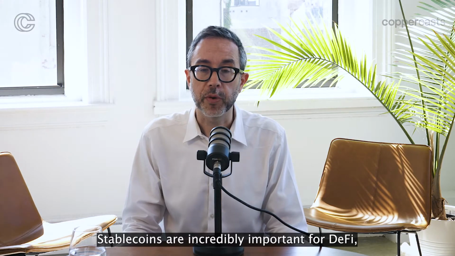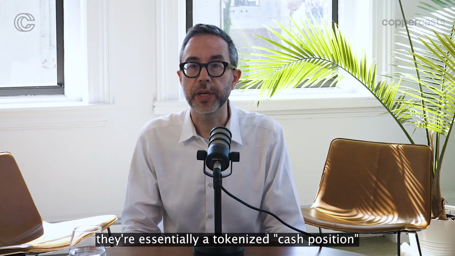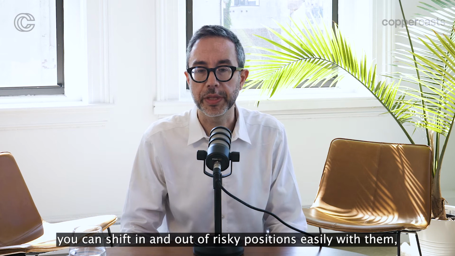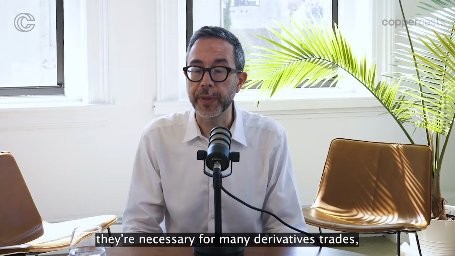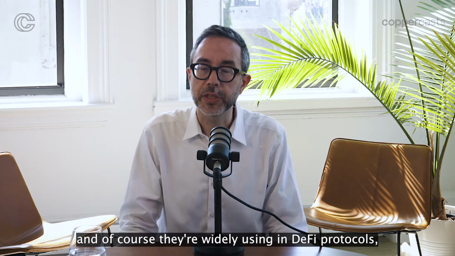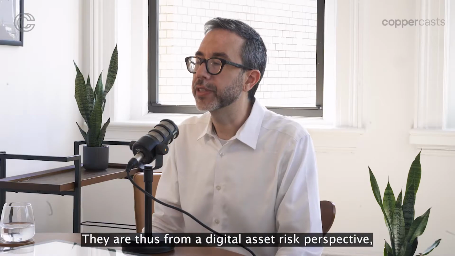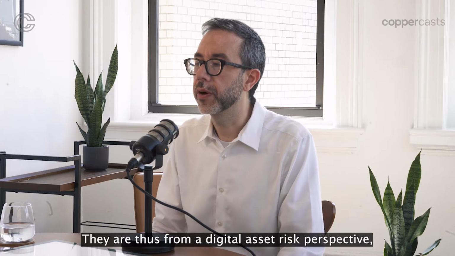Stablecoins are incredibly important for DeFi. They're essentially a tokenized cash position. You can shift in and out of risky positions easily with them. They're necessary for many derivatives trades. And of course, they're widely used in DeFi protocols, particularly the yield protocols. They're thus, from a digital asset risk perspective, hard to avoid.